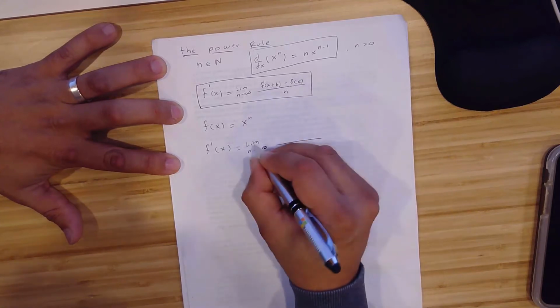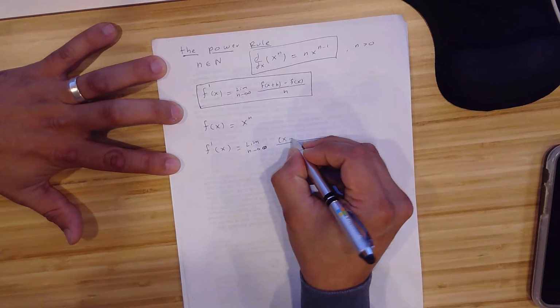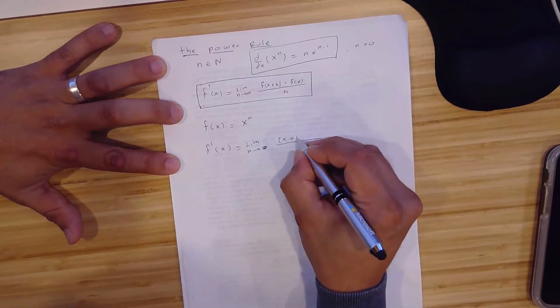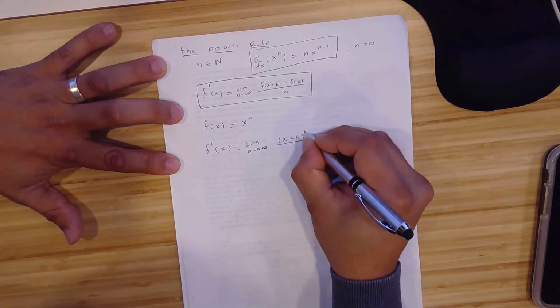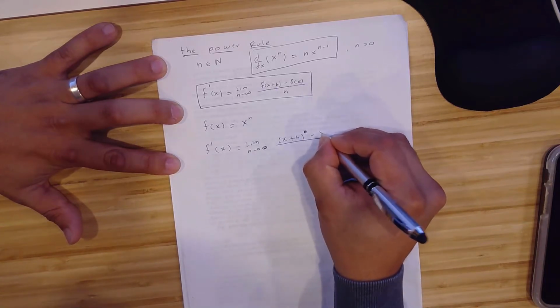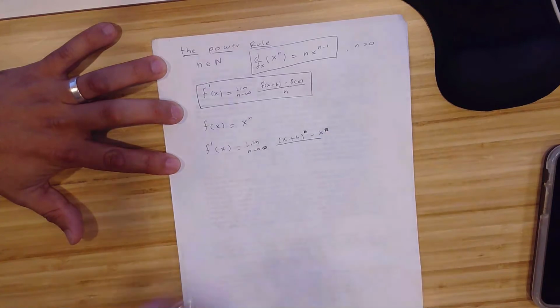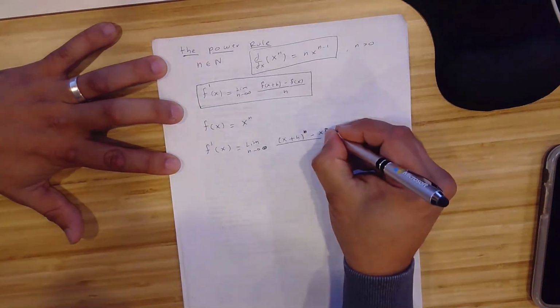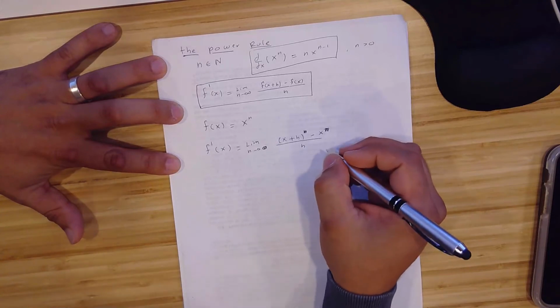And we will have this contain the x, right, plus this h, to the n. This is an n, not h. Minus this one, x to the n, right? And we have the h here also.